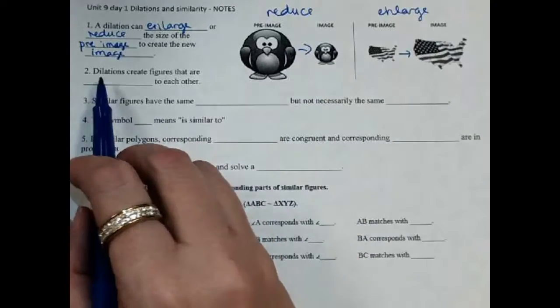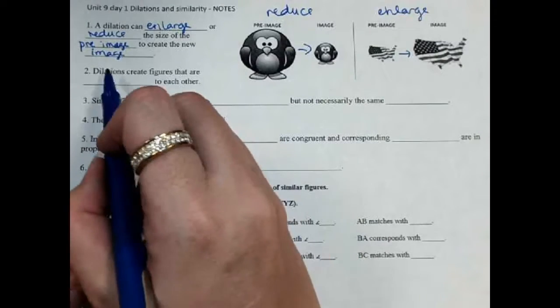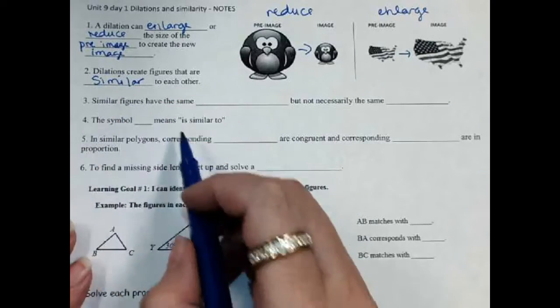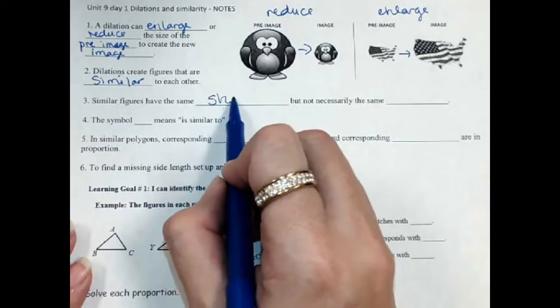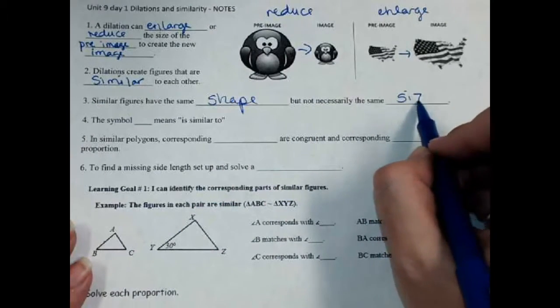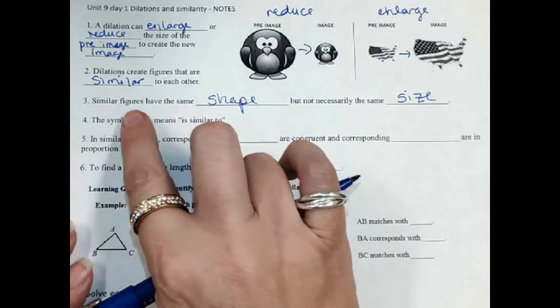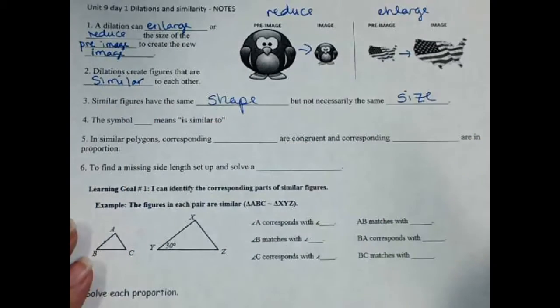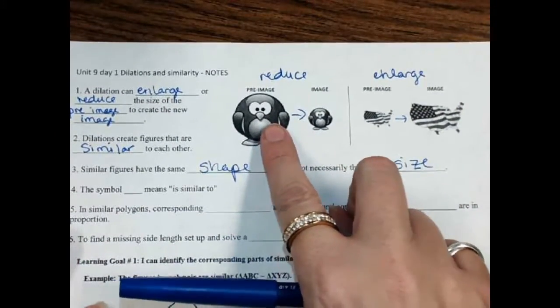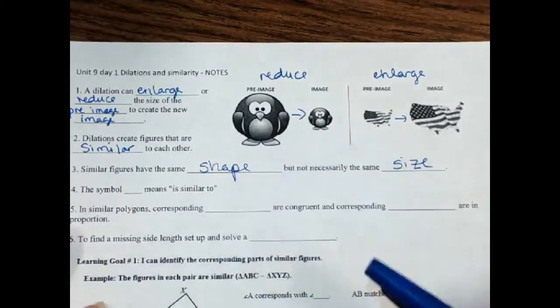A dilation creates figures that are similar to each other, and similar figures have the same shape, but not necessarily the same size. When we talk about similar figures, most of the time in geometry we're going to be talking about triangles or squares or something like that. But we can also talk about dilations of just pictures like this little penguin here.